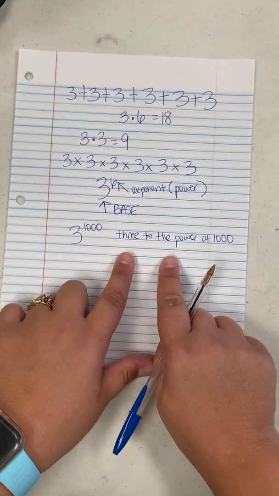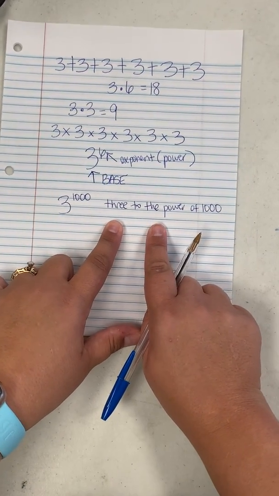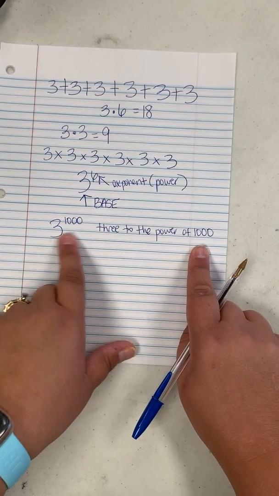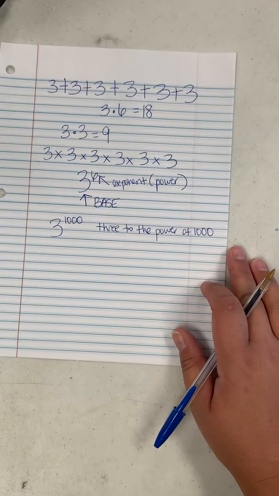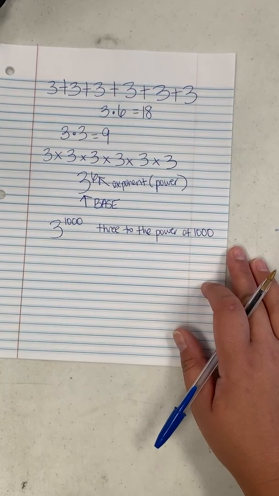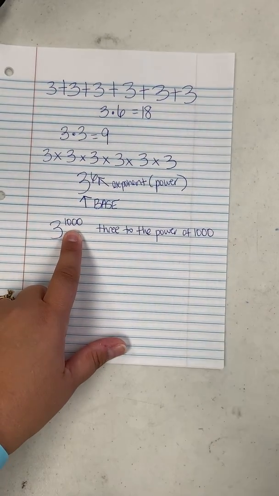Okay? So we use the word power to help us understand how we can represent that exponent. So power might be a new word to describe it for you, but it's a way to say it when it's not cubed or squared.